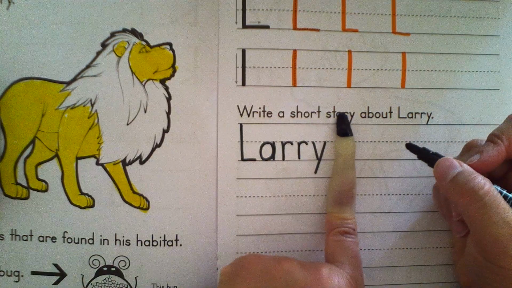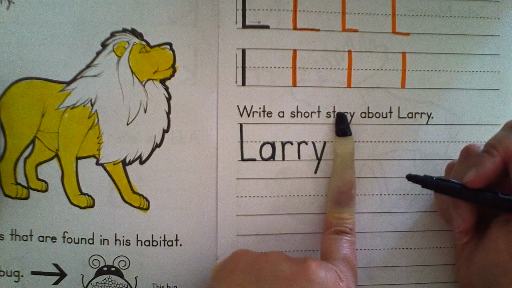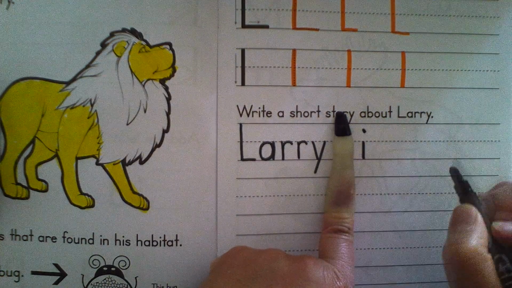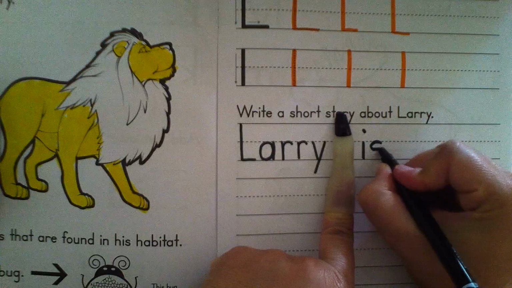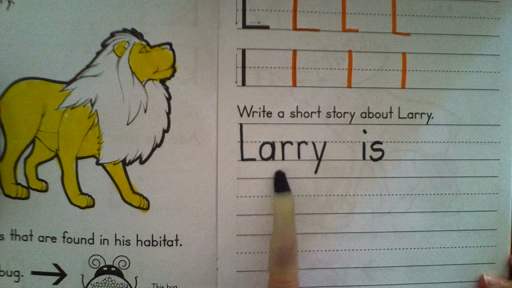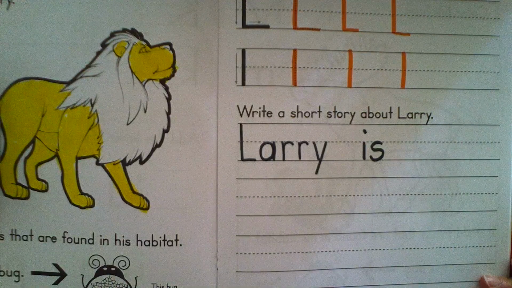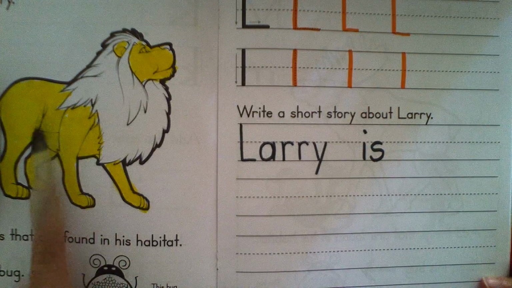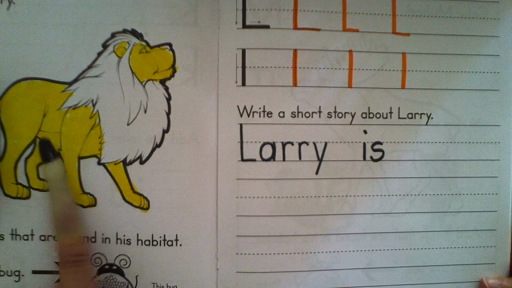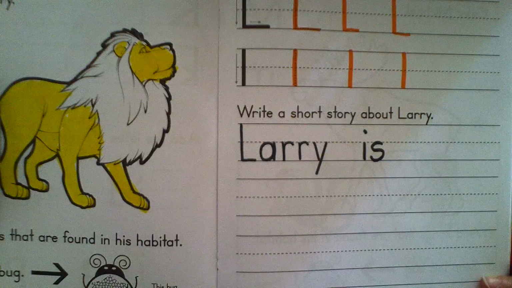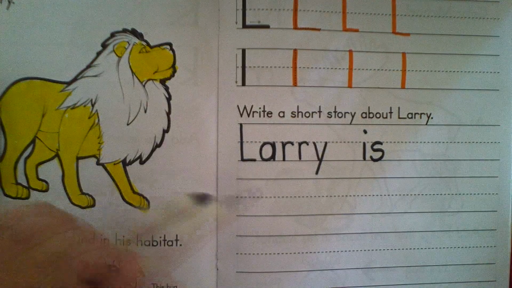I'm going to write a second word, and the word I'm going to write is. So I'm going to write a lowercase i and a lowercase s. Now this says Larry is. What can we say about Larry? Well, what color did Mrs. Meakin color Larry? Yes, I colored him yellow. So we're going to write the color word yellow.